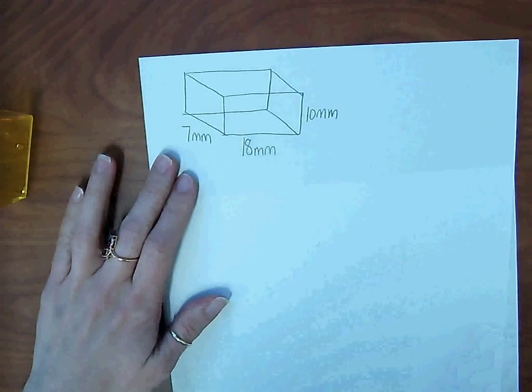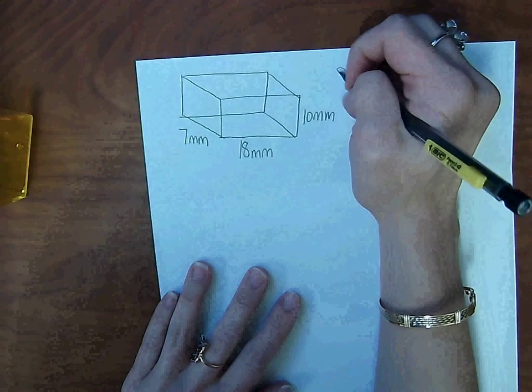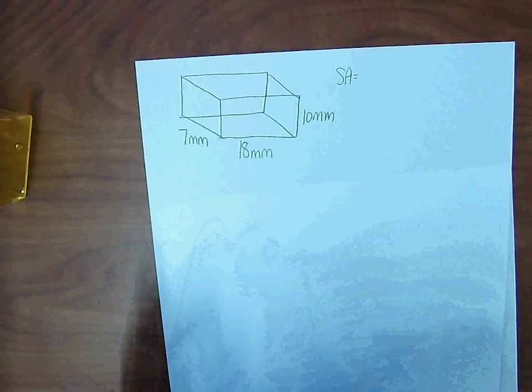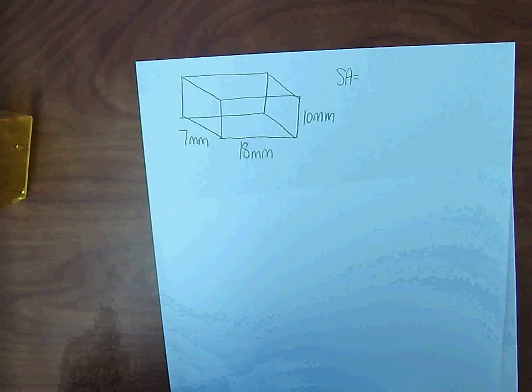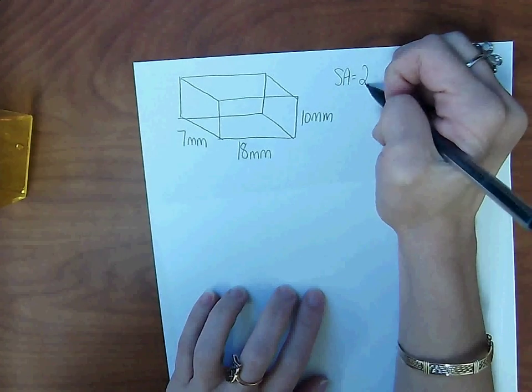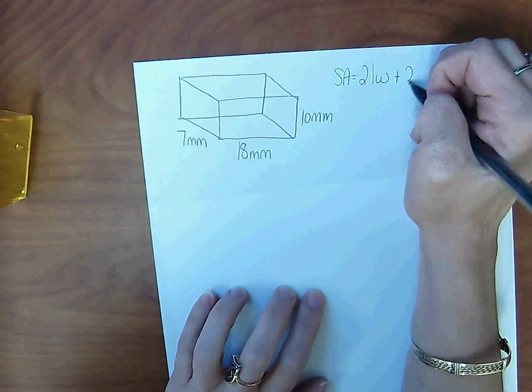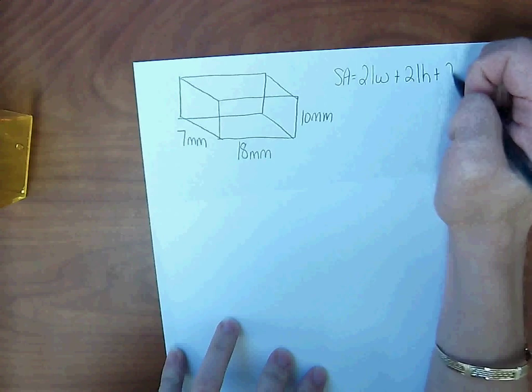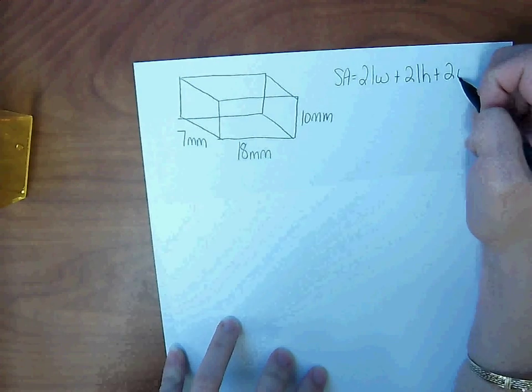All right, so let's find the surface area of this rectangular prism. Surface area equals, all right, I've got to write the formula. Again, match up each one of the measurements with every other. So we have 2 length and width plus 2, well, I did length and width, so I'm going to do length and height, plus 2, the only other combination is width and height.